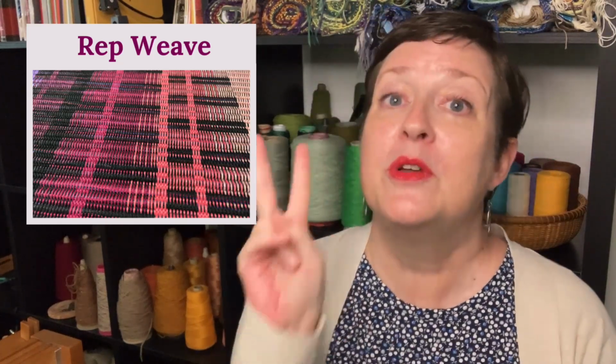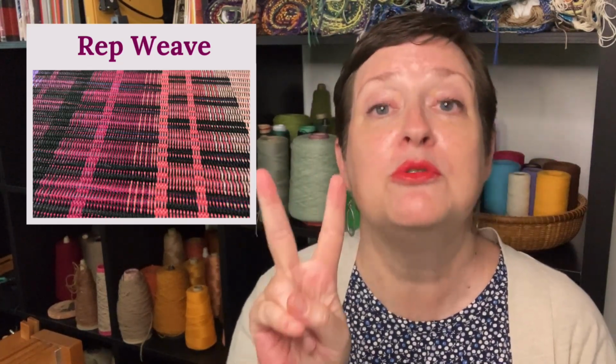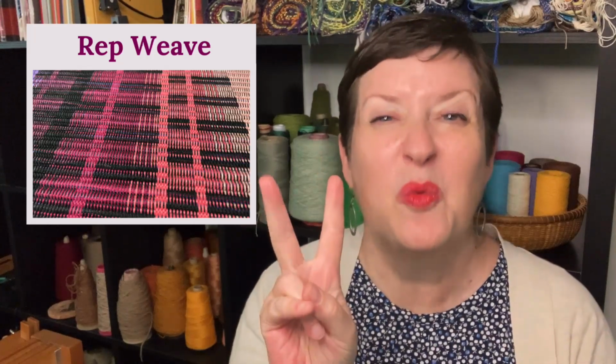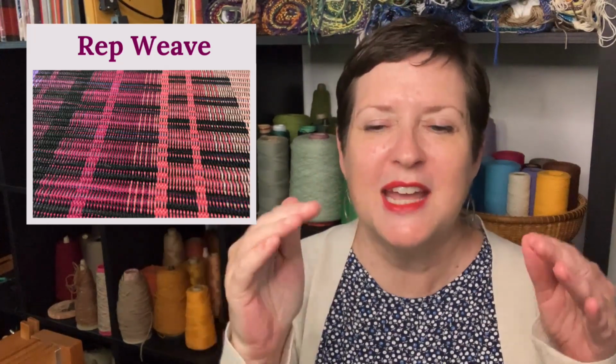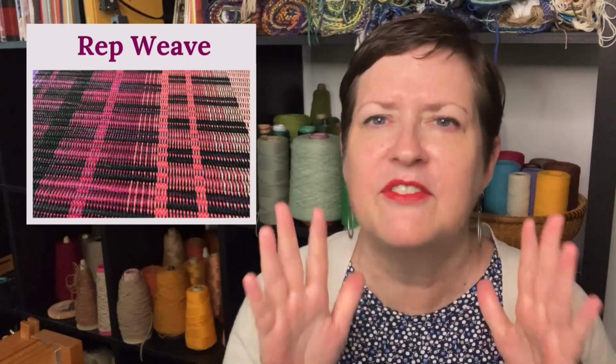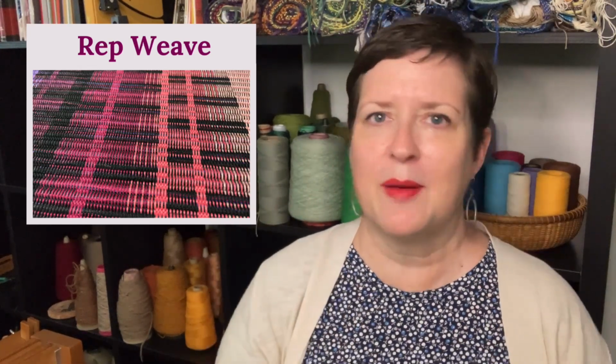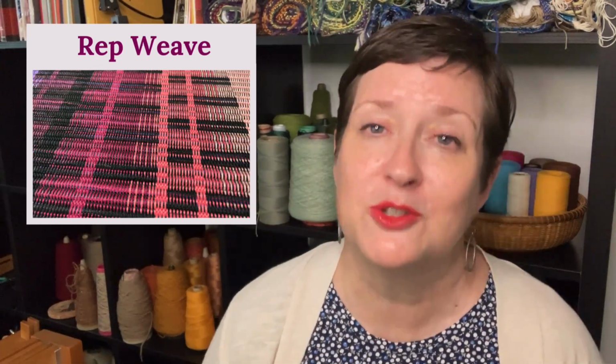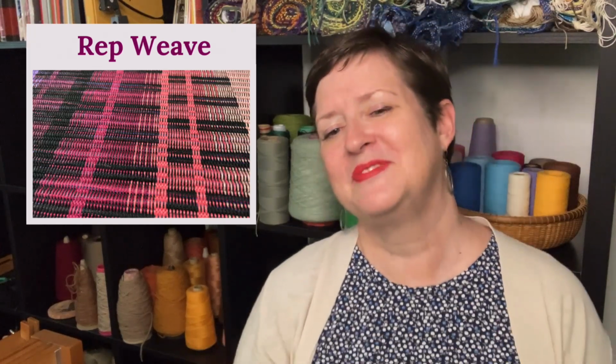And then with your 2 shuttles, you use 1 really tiny shuttle and 1 really chunky shuttle to create these ridges in the fabric. It's really fun and a very different way to construct fabric. If you ever get a chance, please try some rep weave. I think you'll love it.